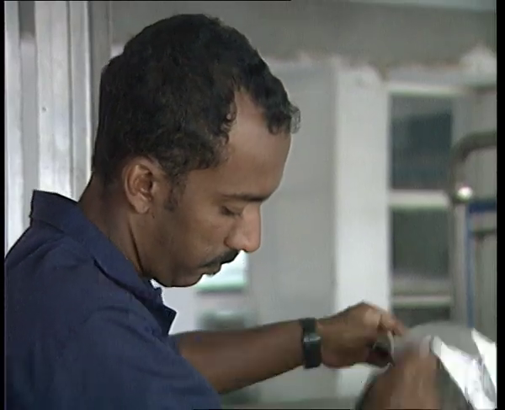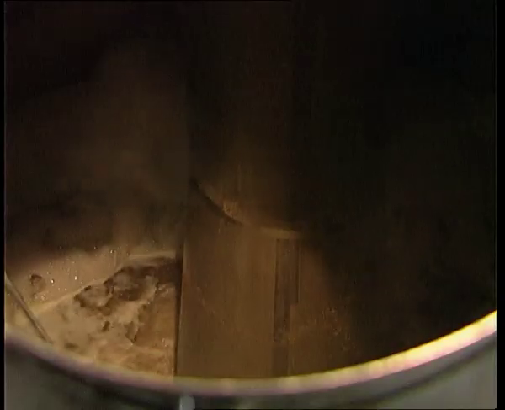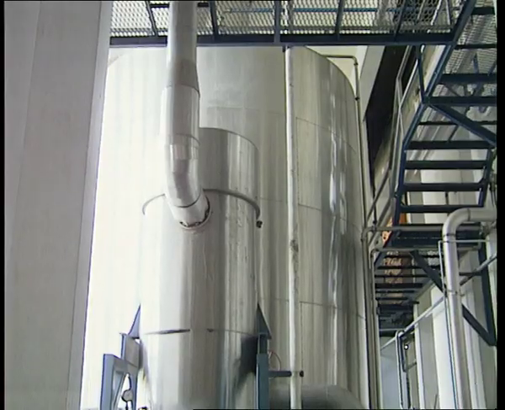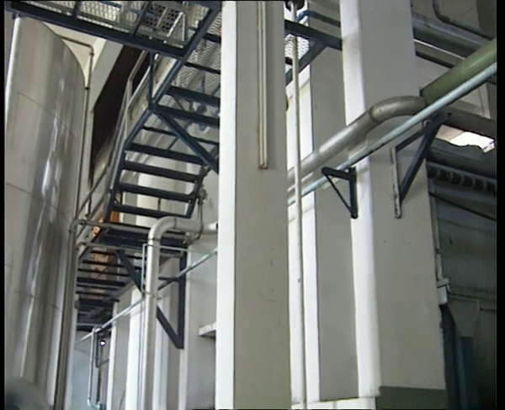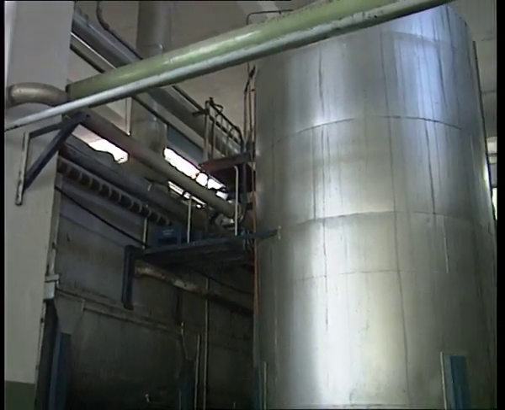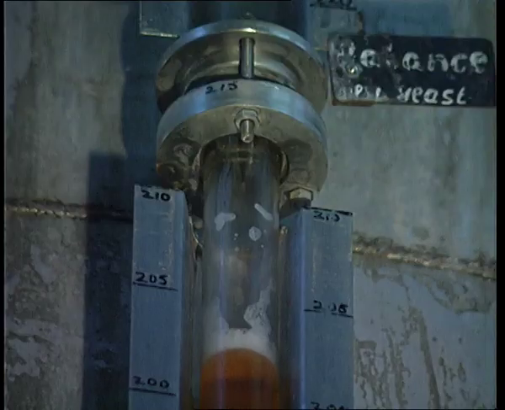Then yeast food is poured and left to boil for 45 minutes. After boiling, the wort is allowed to rest in a vessel and cooled afterwards.